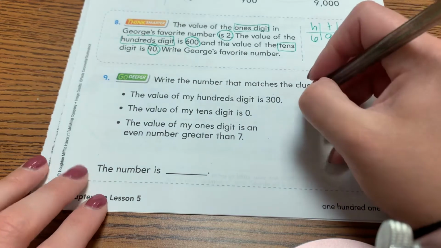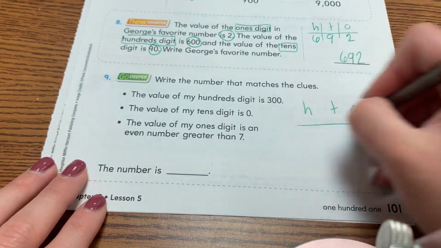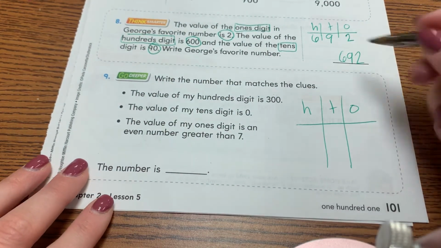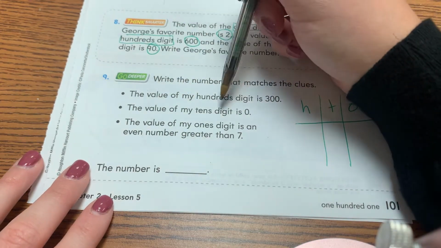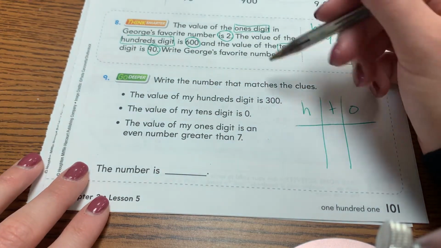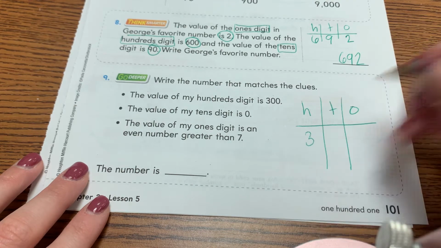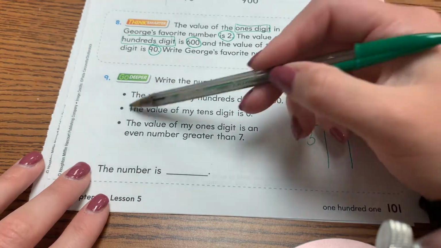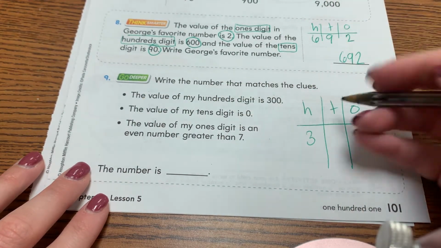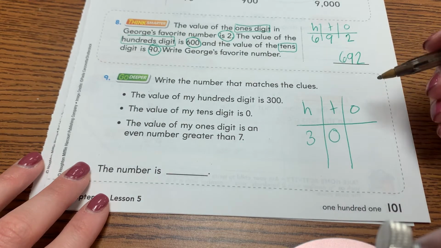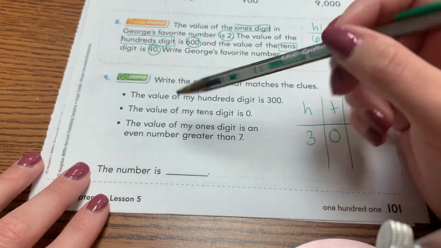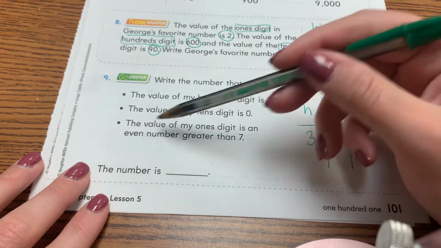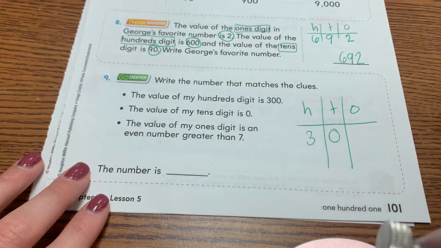Okay, gonna make my chart because that's the easiest way for me. If the value of my hundreds digit is 300, I know that there's going to be a 3 in the hundreds place. The value of my tens digit is 0, so we're going to put a 0 in the tens place. And the value of my ones digit is an even number greater than 7. What's an even number greater than 7?